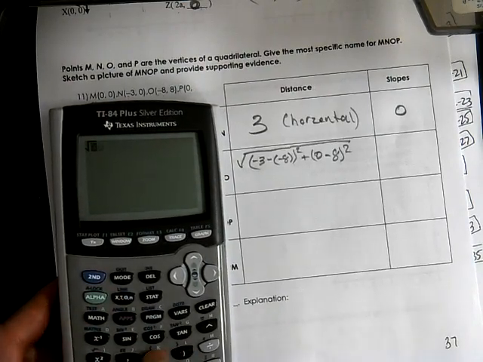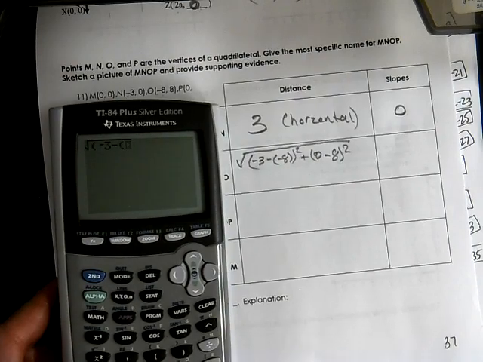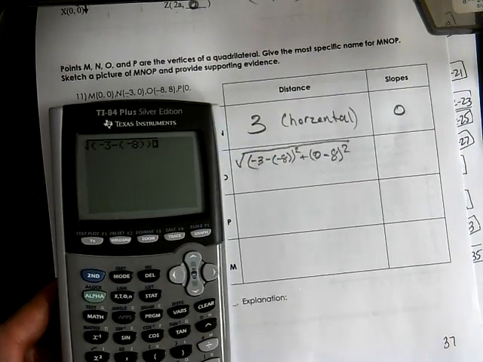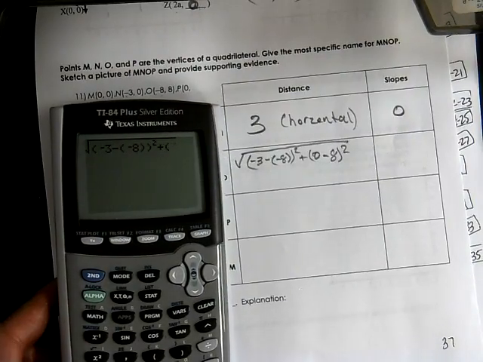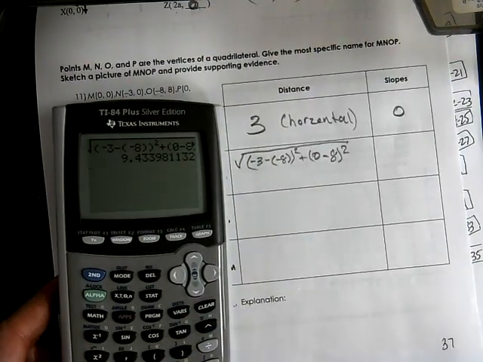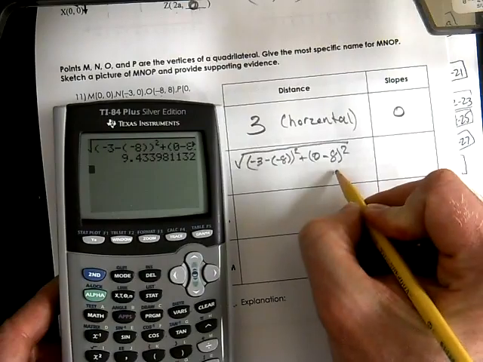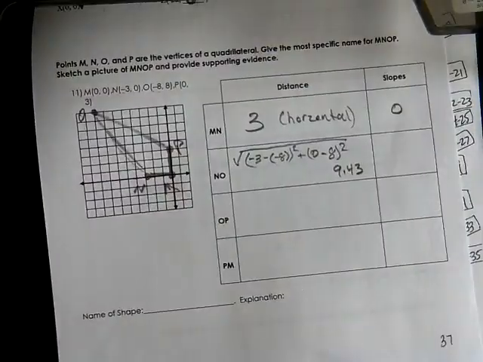That's the square root of -3 minus -8. I used parentheses appropriately and squared it, plus 0 minus 8 and squared it. And I'm getting 9.43. Well, that's a decimal.